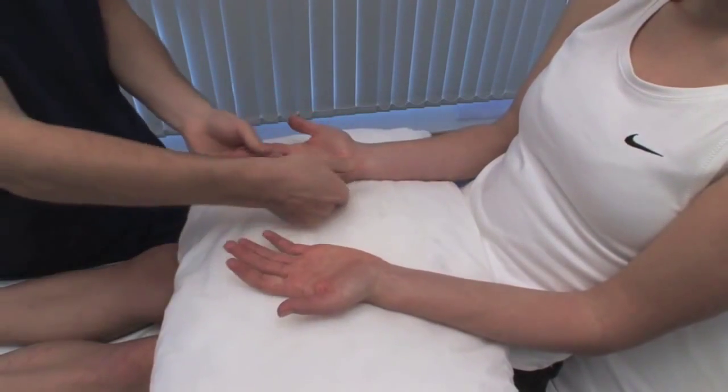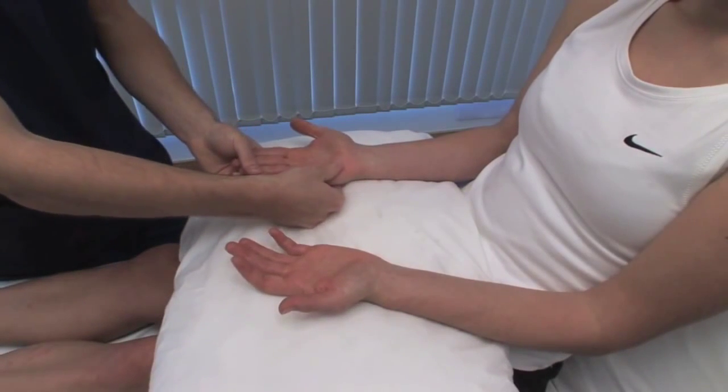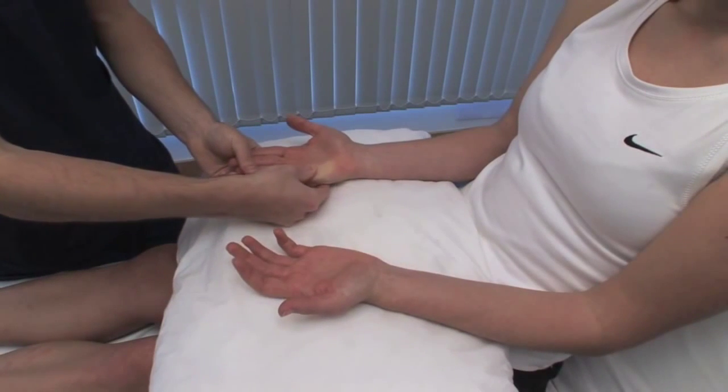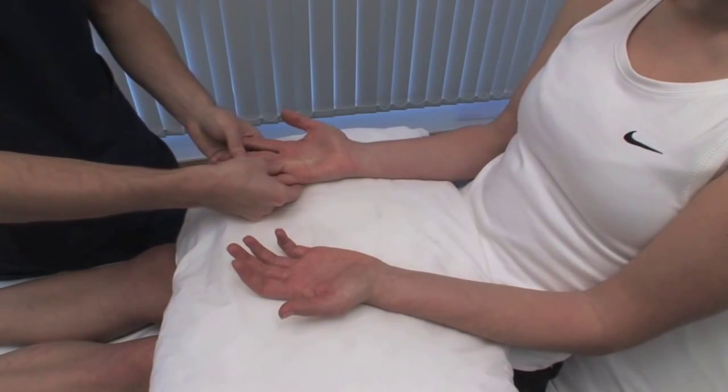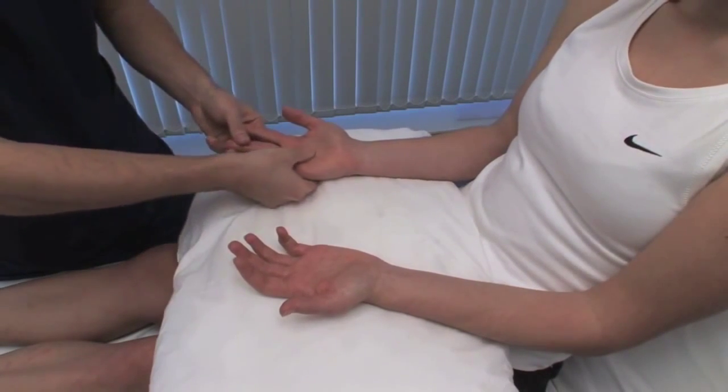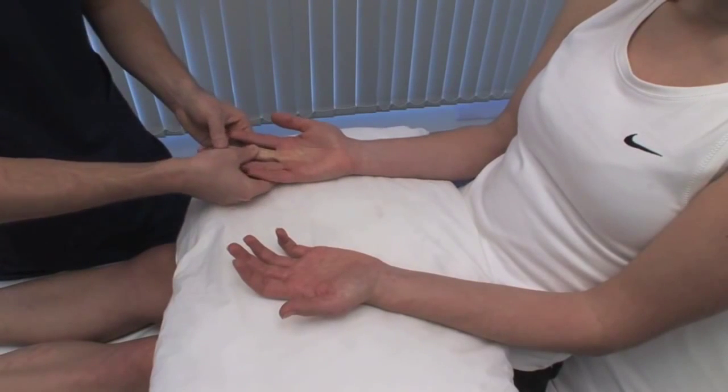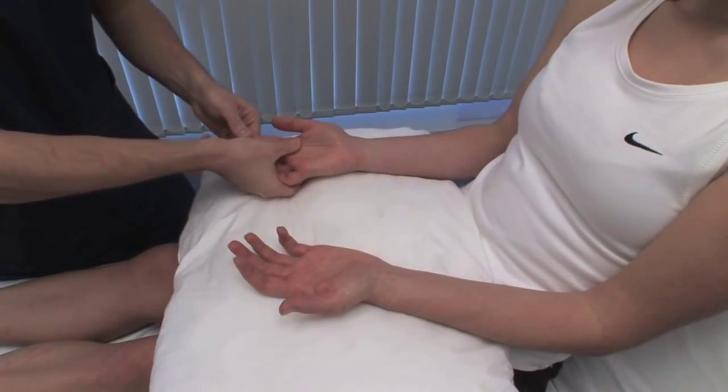Palpate the flexor tendon sheaths in the hands and fingers to detect local swellings or tenderness. Also feel for thickening in the palmar fascia. If you detect any swelling, look for triggering or locking during extension of a flexed finger.